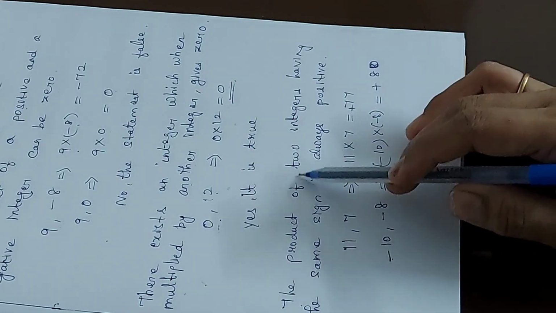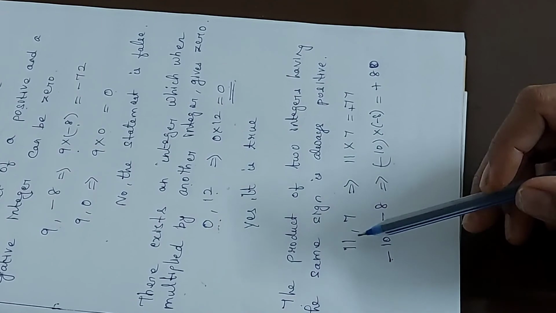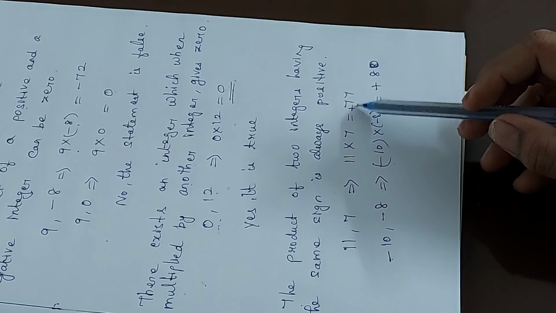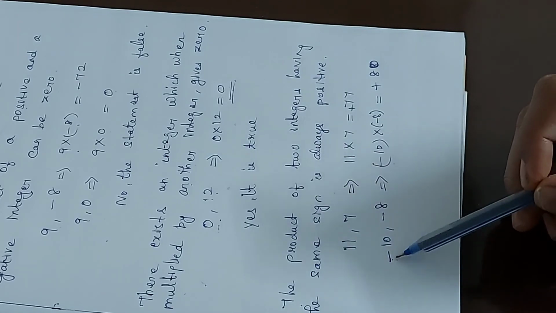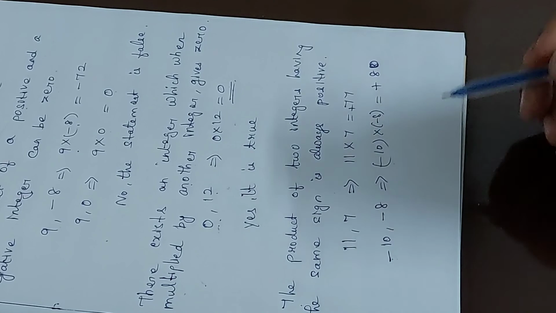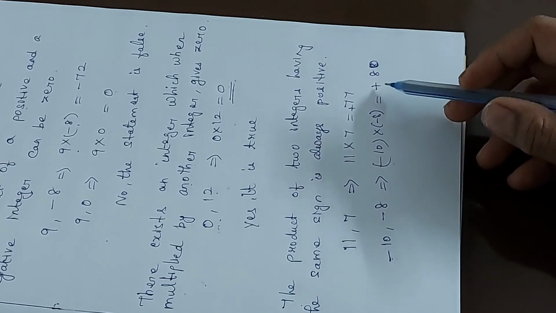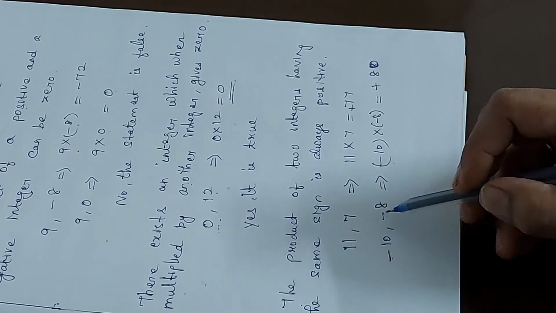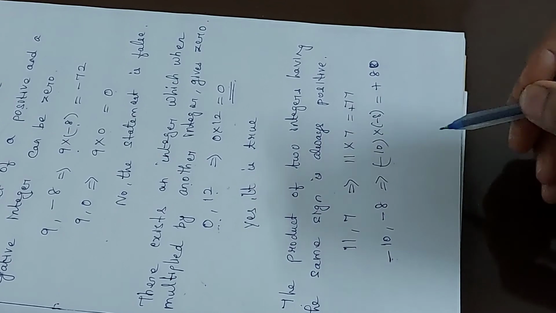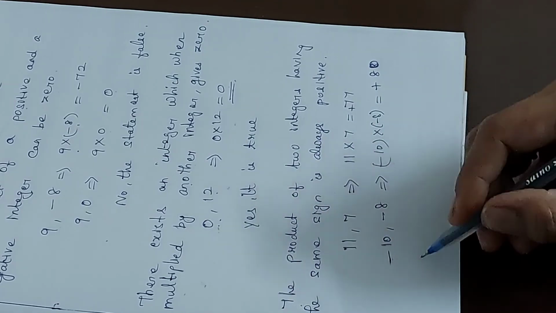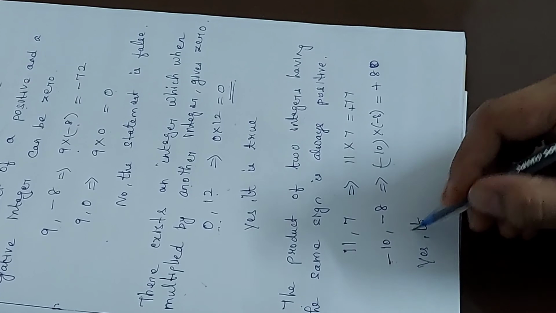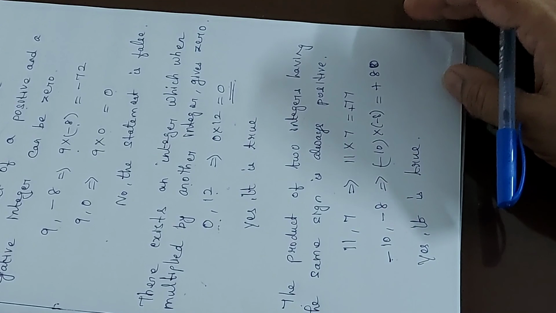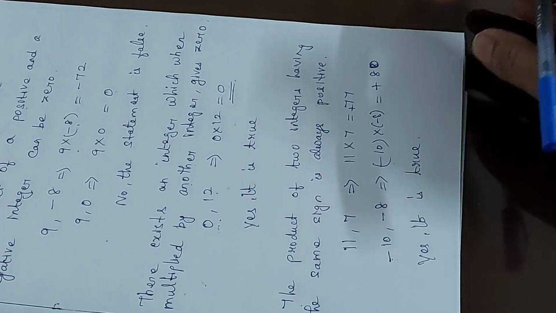So for the product of two integers having the same sign, if both positive numbers are multiplied, you will get the answer in positive sign. And if you take two negative integers and multiply, again the product will be in positive sign. Okay children? If you are multiplying an even number of negative terms, surely you will get the answer in positive only. So the given statement is true.